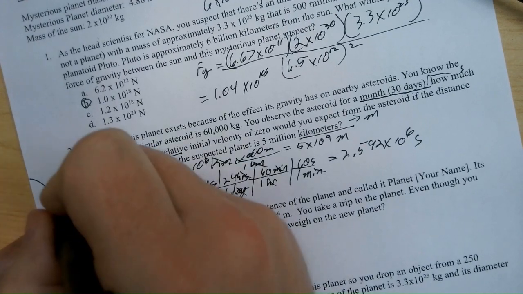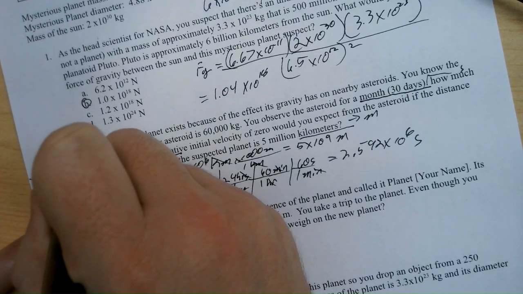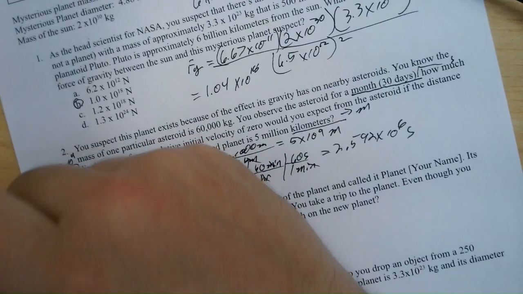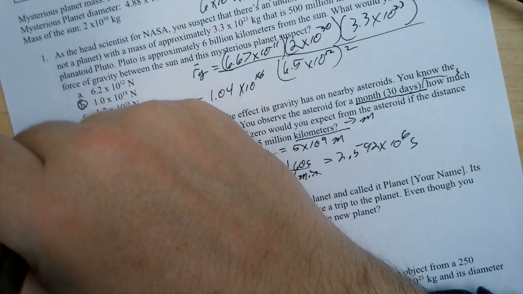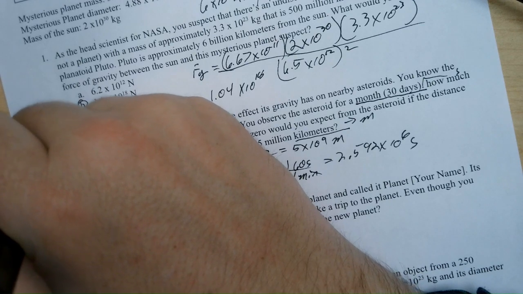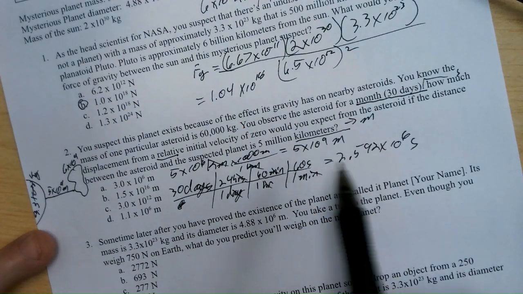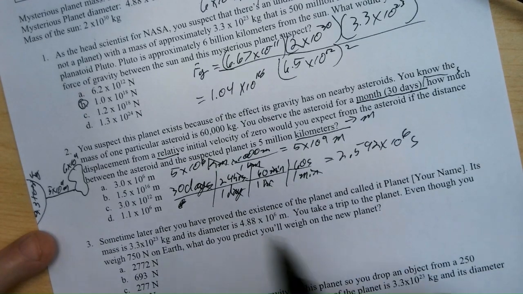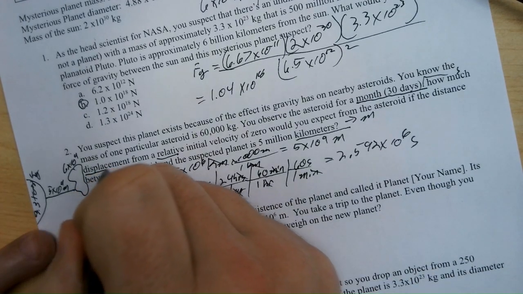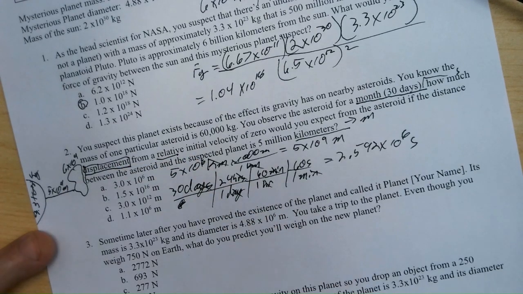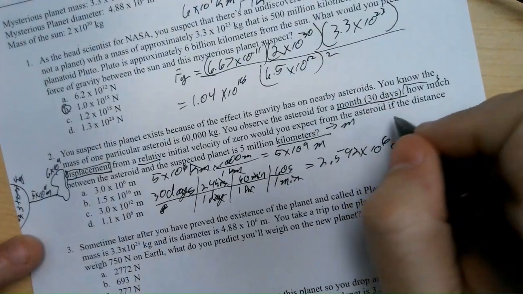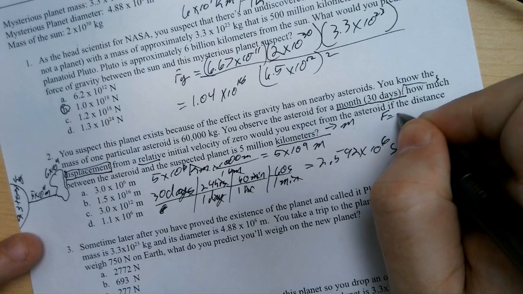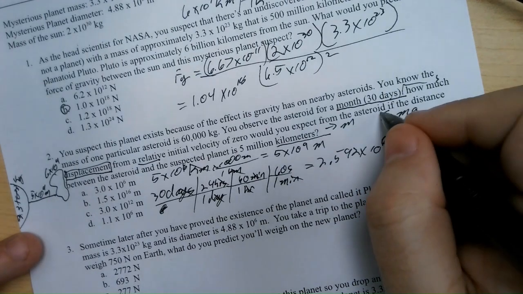And we know that this has 6 times 10 to the 4th kilograms over here, and this has 3.3 times 10 to the 23rd kilograms over here. And we have this time value. What can we do with all of this information? Well, our question is asking about displacement. So if it has an initial relative velocity of 0 and we want a displacement, then it has to have some kind of acceleration. So in order to have that acceleration, we have to have our force equation. Force is equal to mass times acceleration. What is our force?